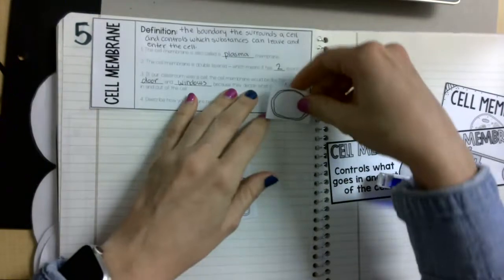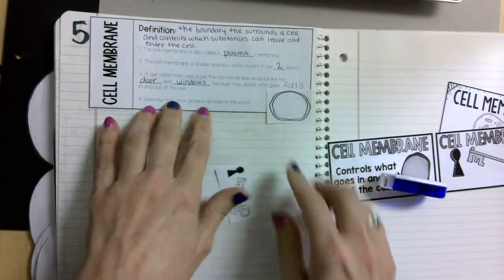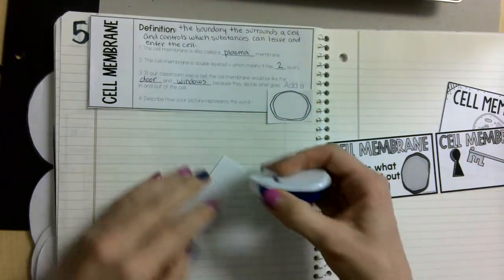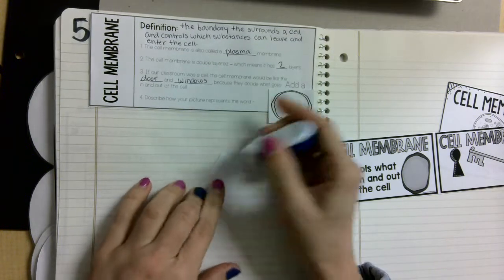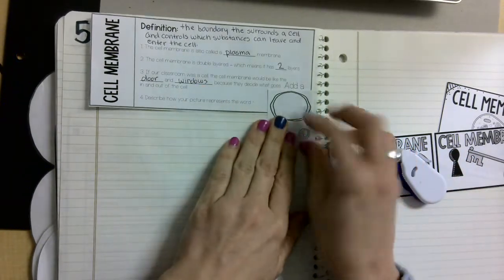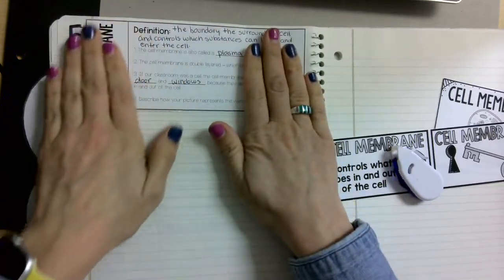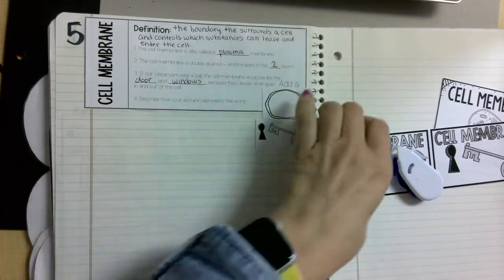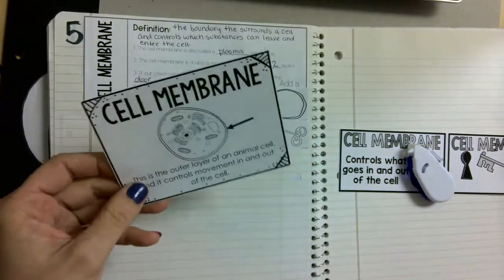So yes, you could put here how this represents the word. It's a picture of a cell membrane. I think it's more important that you describe how the lock and key describe the cell membrane. Okay, the next thing you're going to need is this definition page. You can go ahead and get that glued in.